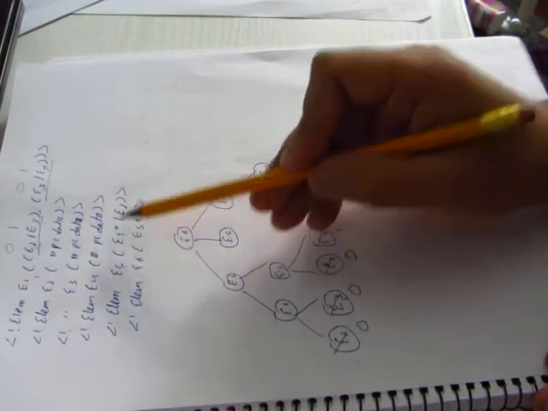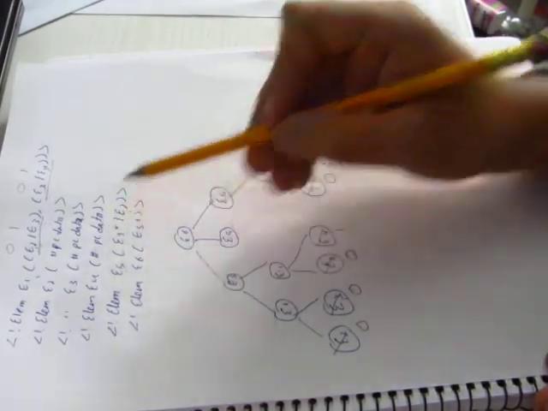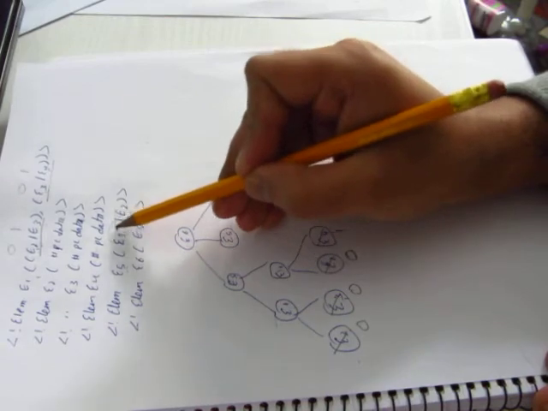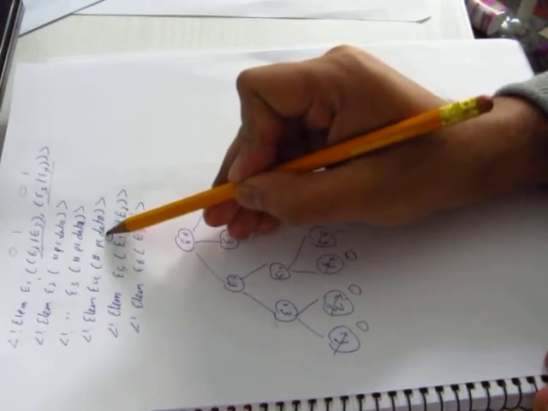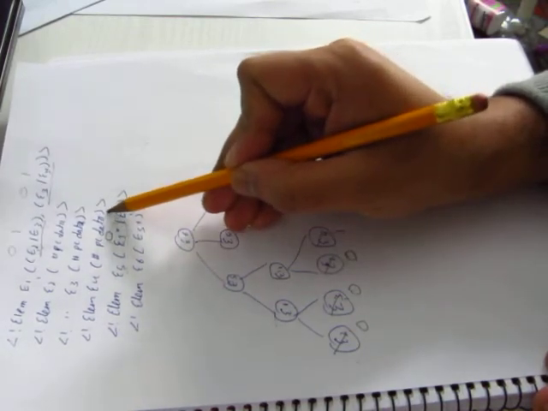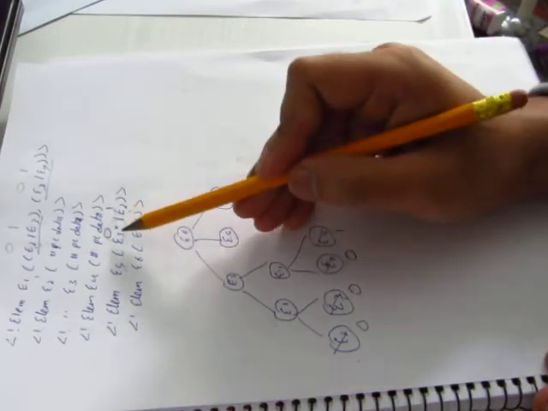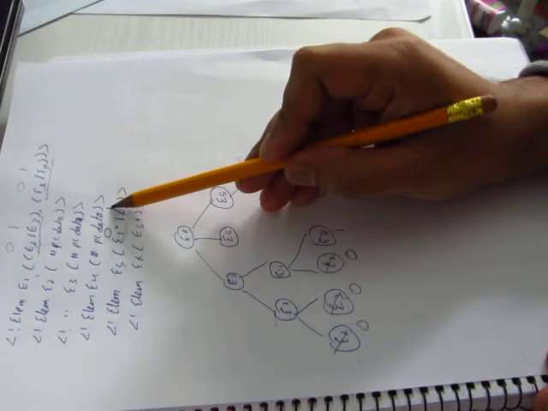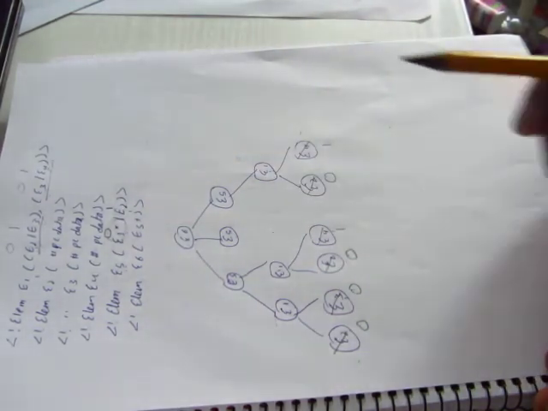So we can choose either this or this. If we choose this, then we write 0. If we choose this, then we write 1. So if we choose 0, then we can have many E1, and if we choose 1, then we can have only one E2.